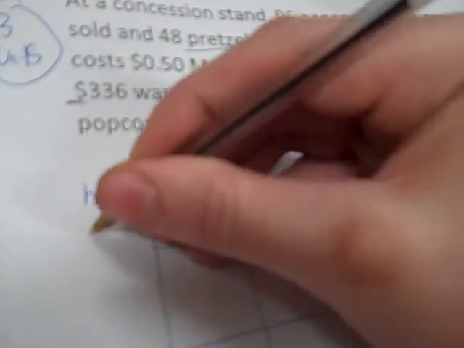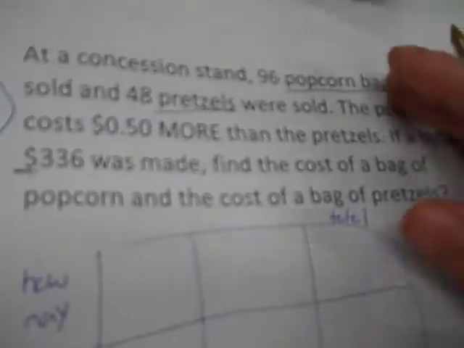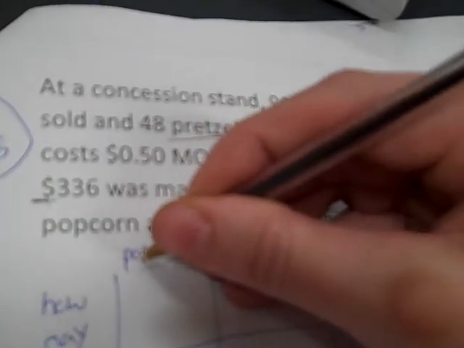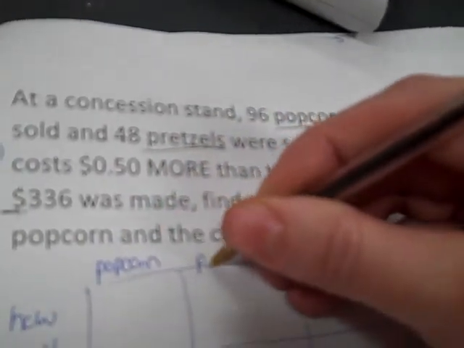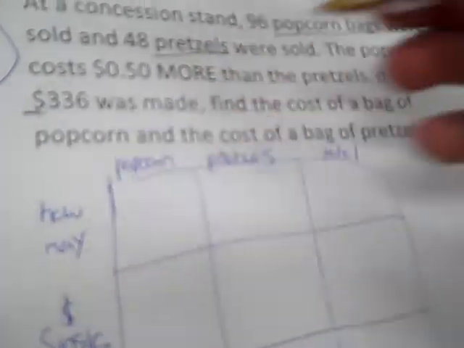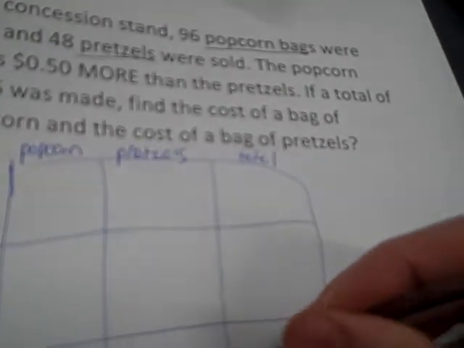Now these are money amounts here, okay? And the two things we're buying are popcorn and pretzels. So what's the total cost? $336.